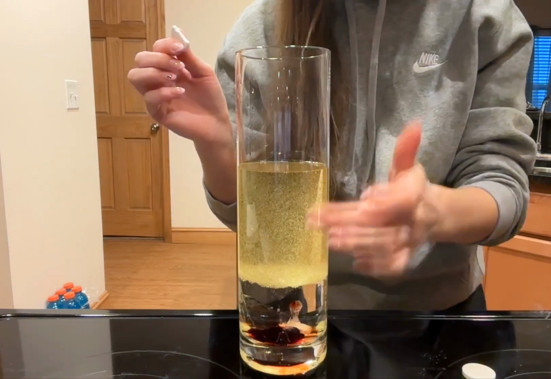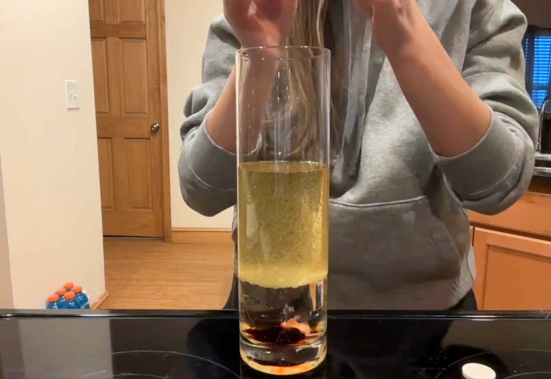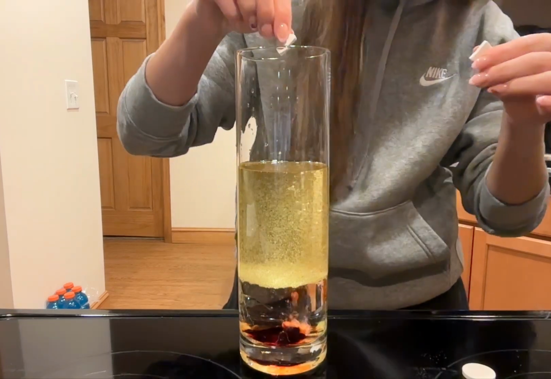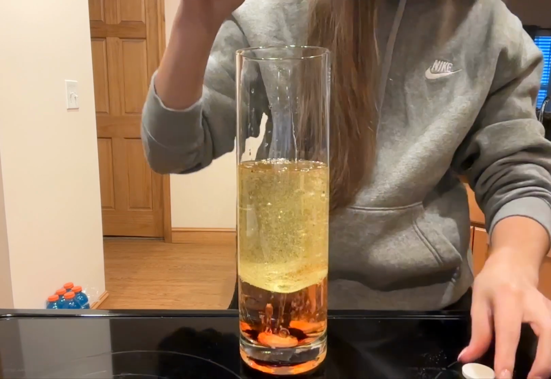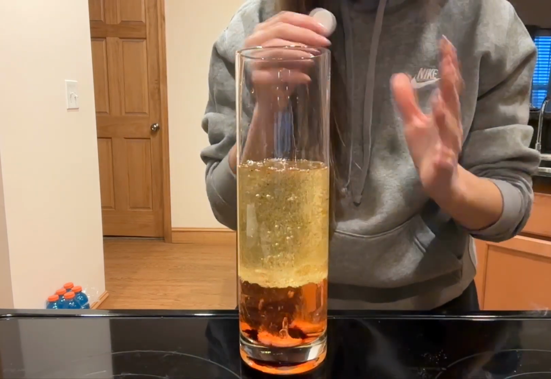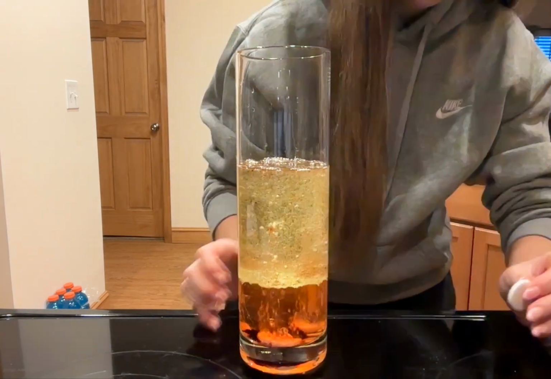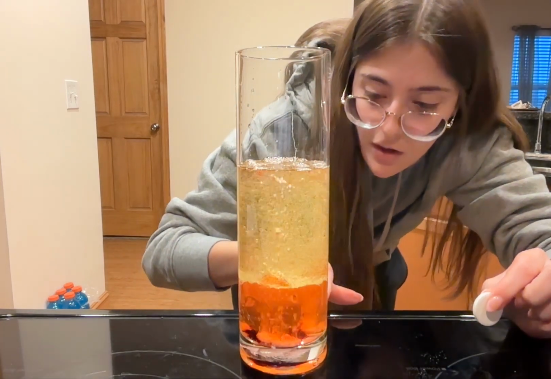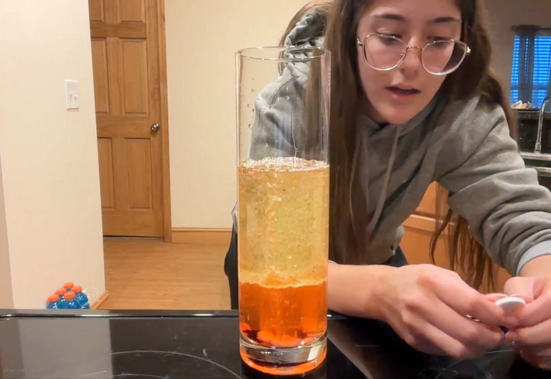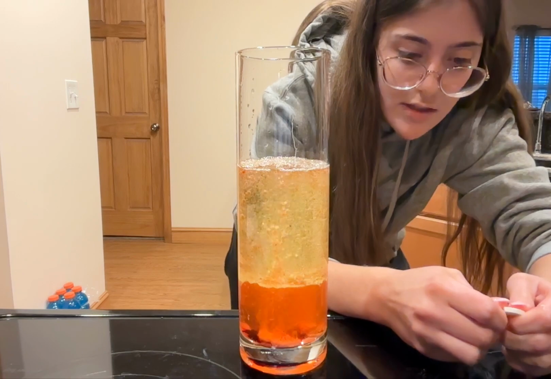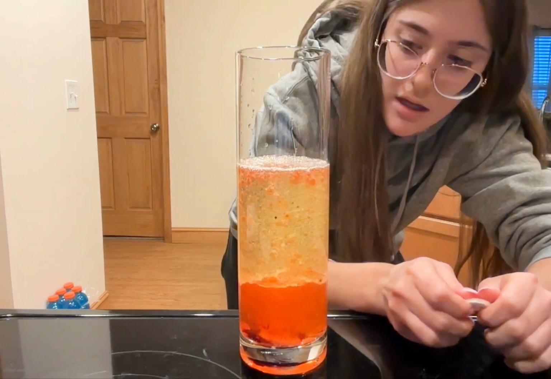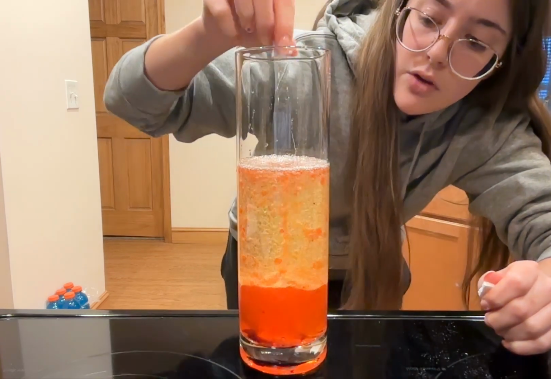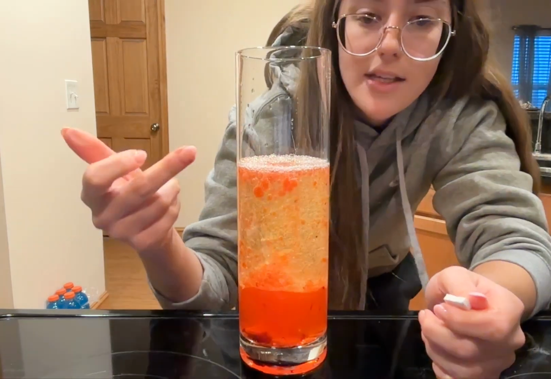And as you can see right away, it drops right down to the bottom, and we start to see our reaction. So what's happening here? You can see the bubbles that are here, which is our carbon dioxide. That is our chemical change that's reacting. And you can see the bubbles are rising to the top.